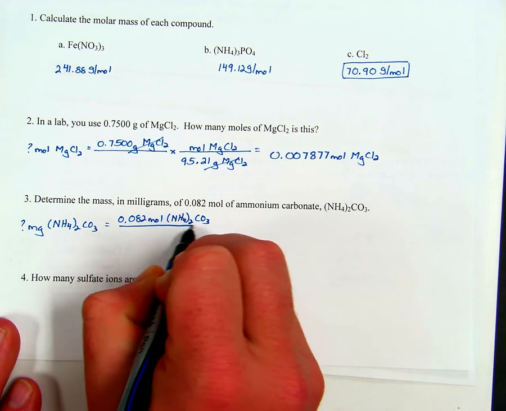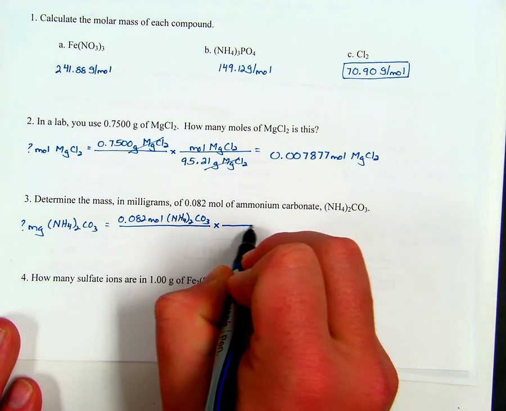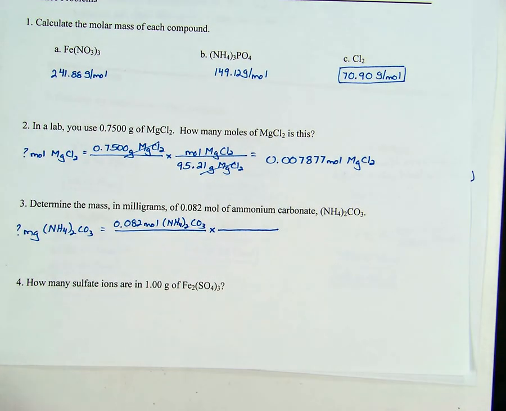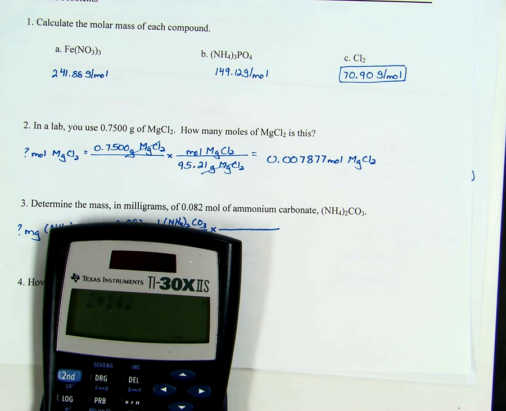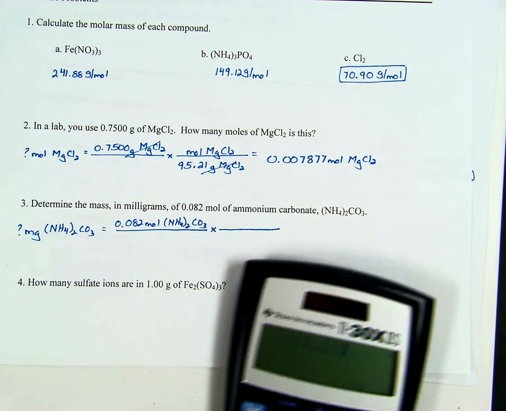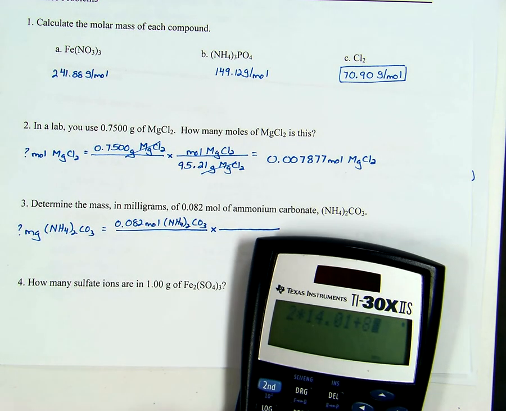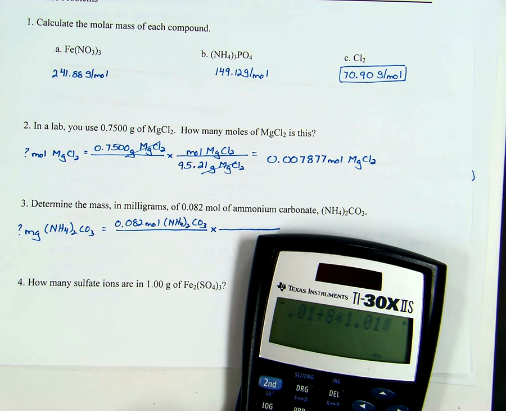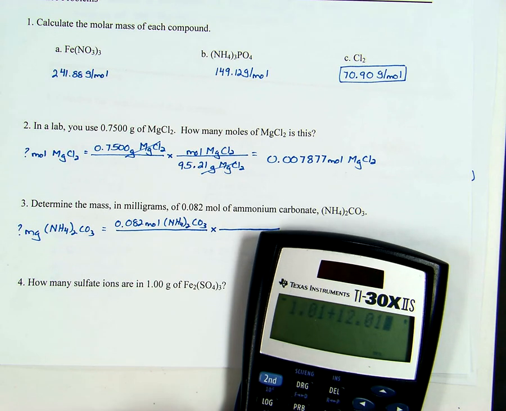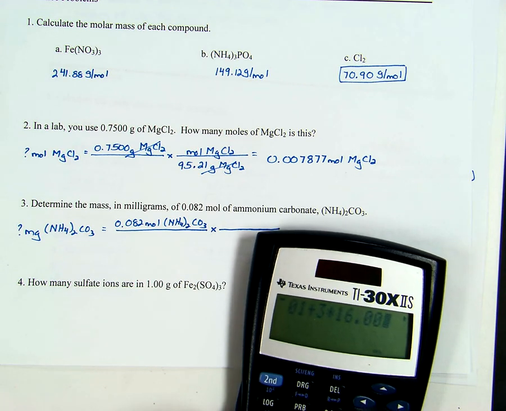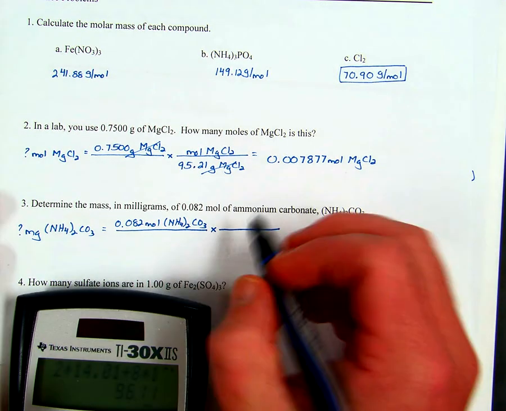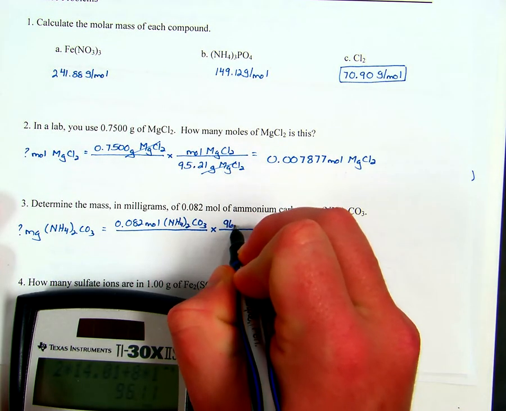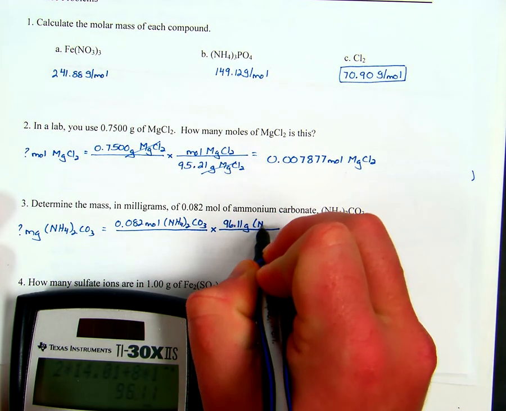So that would be 2 times 14.01 for nitrogen, plus 8 times 1.01 for hydrogen, plus 12.01 for carbon, plus 3 times 16.00 for oxygen, and I get 96.11. So 96.11 grams of ammonium carbonate per mole.